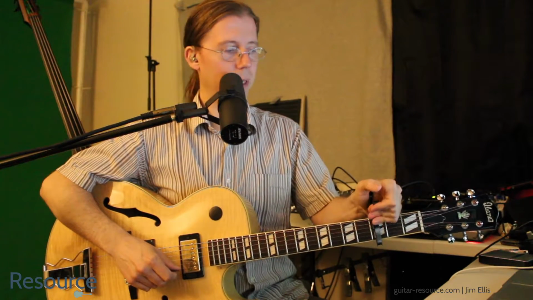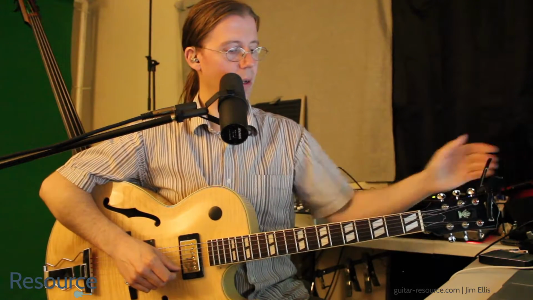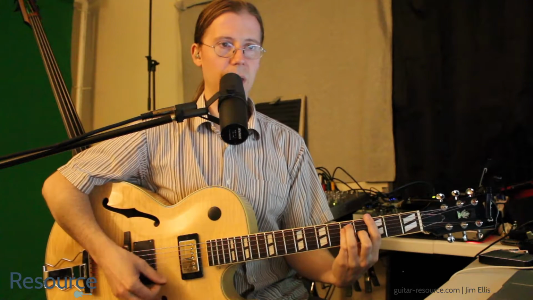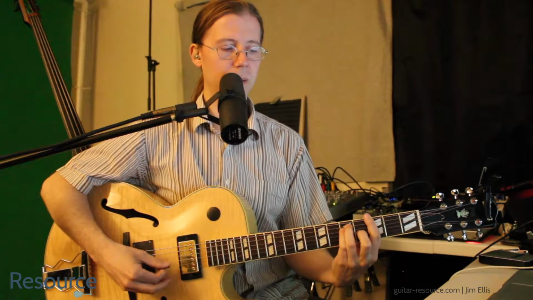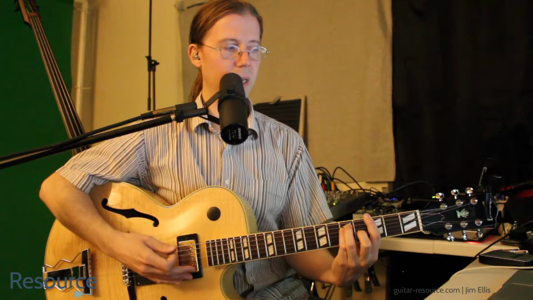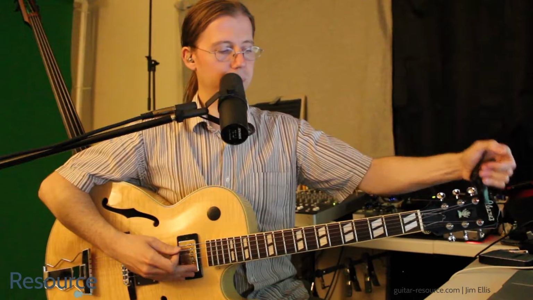Okay, so I'm just going to quickly compare that to the open chord, and you'll hear that it's the same chord. And if I were to bar here, kind of using my finger as a capo, you can see that that's G there.